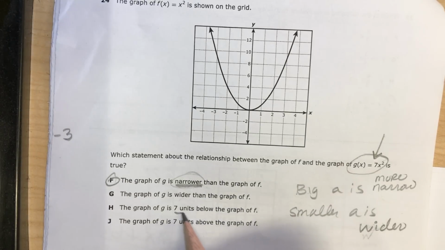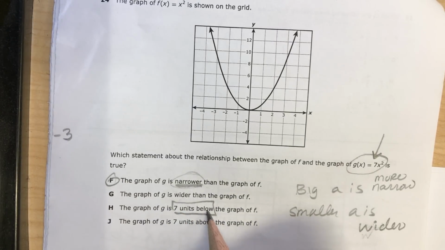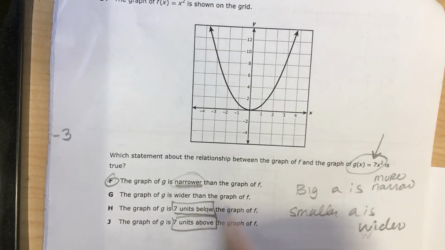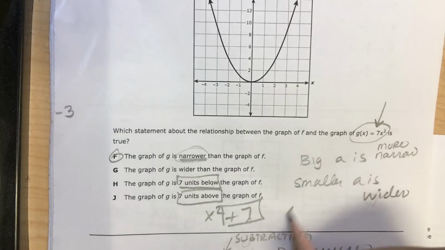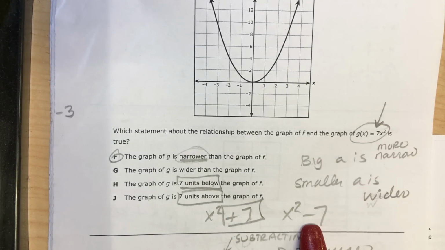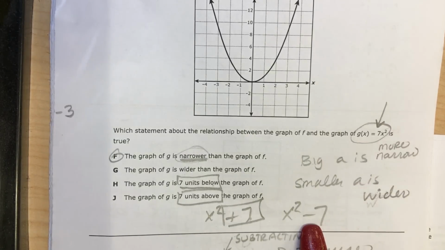It will not move 7 units down or 7 units up unless it's sitting in the C spot. That would mean move up, and this would mean move down. It has to be the C, the y-intercept.